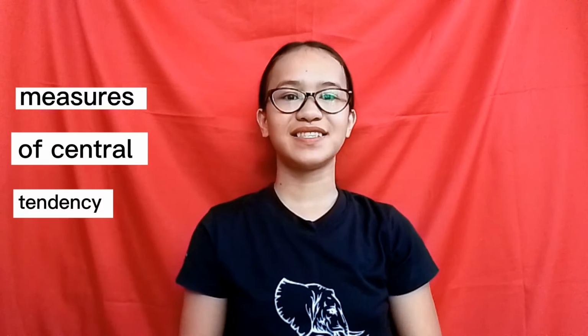Measures of central tendency. A measure of central tendency is also referred to as measures of central location. It's a summary measure that attempts to describe a whole set of data with a single value that represents the middle or center of its distribution. There are 3 main measures of central tendency: the mean, median, and the mode. Each of these measures describes a different indication of the typical or central value in the distribution.